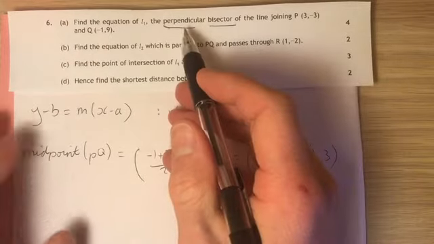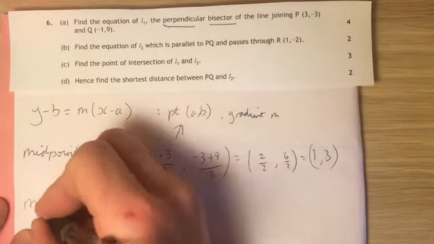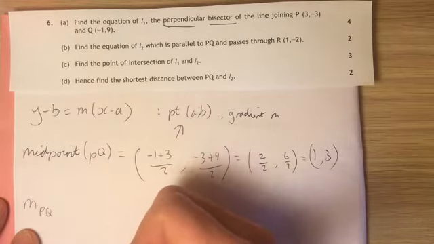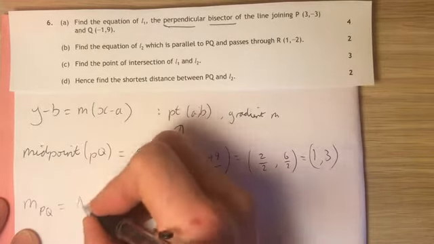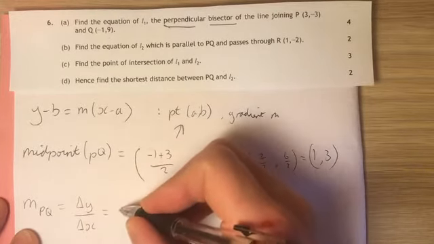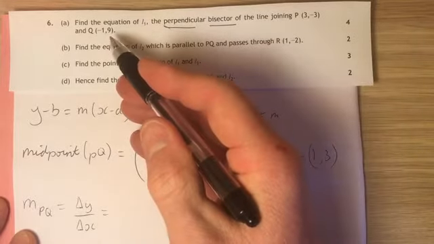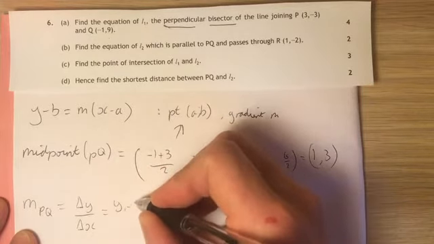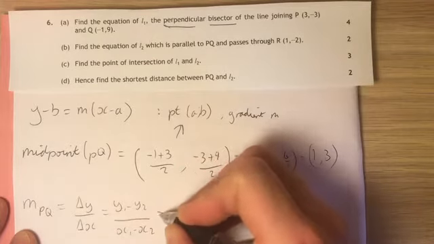It's perpendicular to this line. So 2 steps, please. First of all, the gradient of the line from P to Q, and then I'll find the perpendicular gradient. So for the gradient of P to Q, I need the change in y divided by the change in x, which is going to be going on the y-coordinates from -3 up to 9. Sometimes you write y1 minus y2 over x1 minus x2. That's another way people like it.